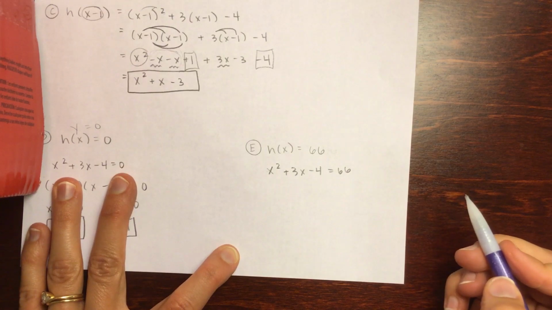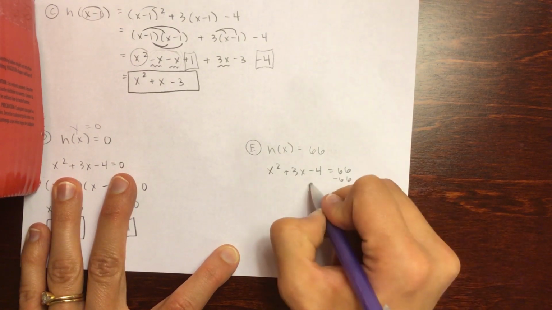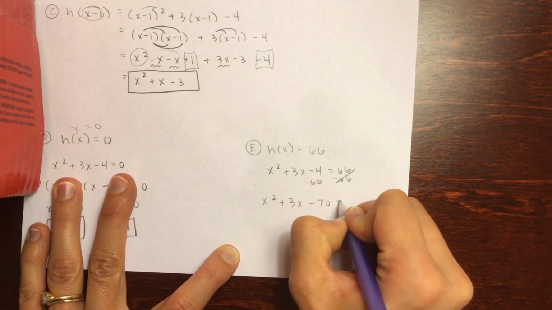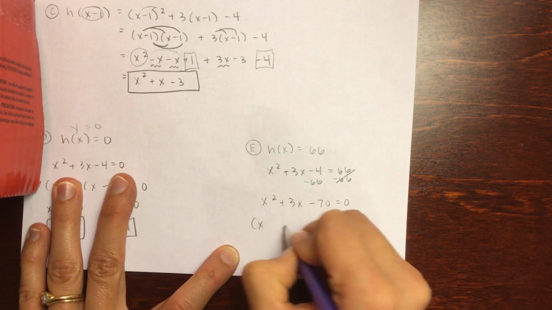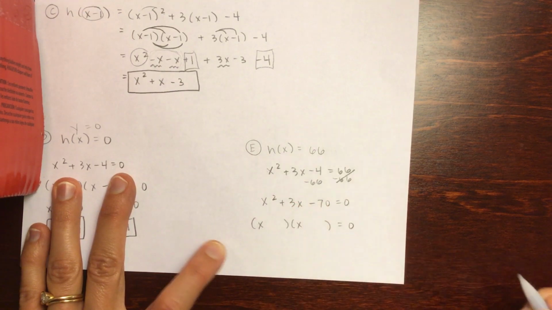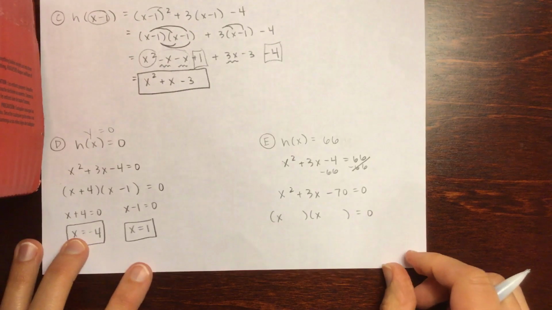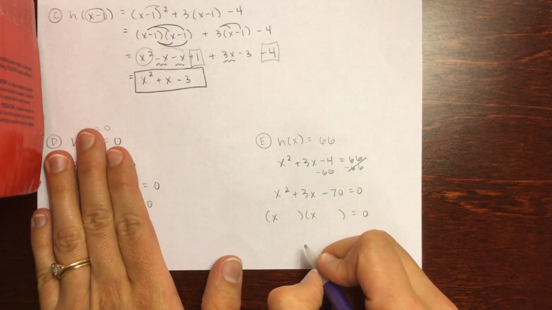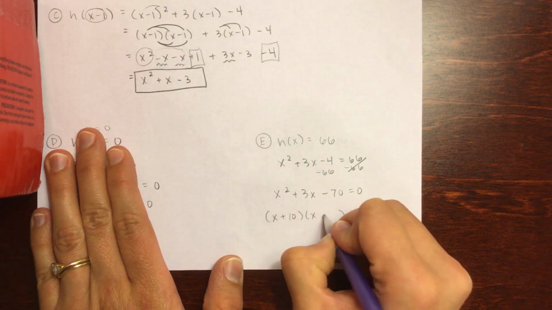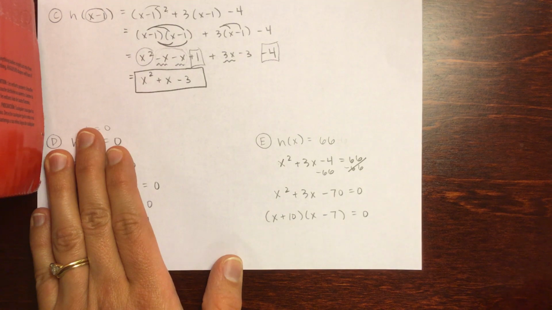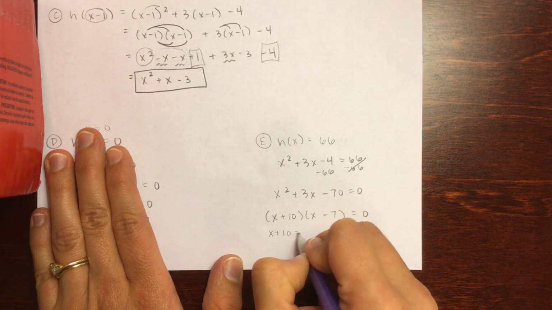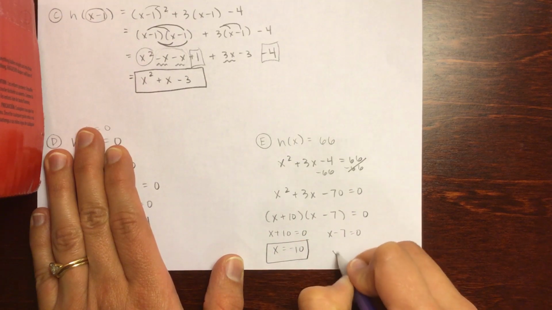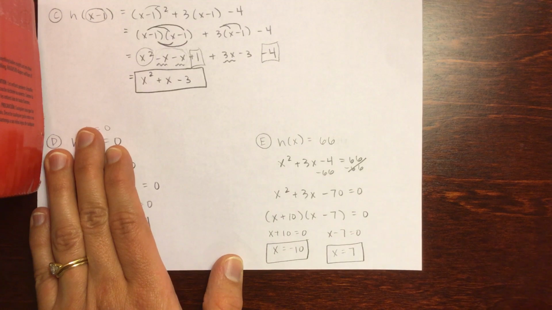Before you can factor, though, it's got to be equal to 0. So I have to subtract my 66 over to the other side first. And now factor. If you can't factor, use quadratic formula or possibly complete the square. Come up with two numbers that multiply to negative 70 and add to positive 3. Set them both equal to 0. And those are my answers.